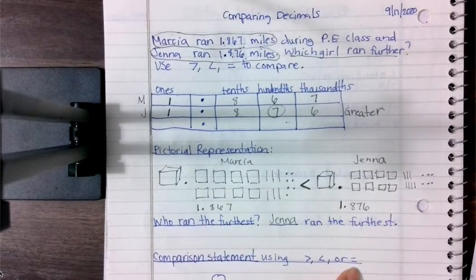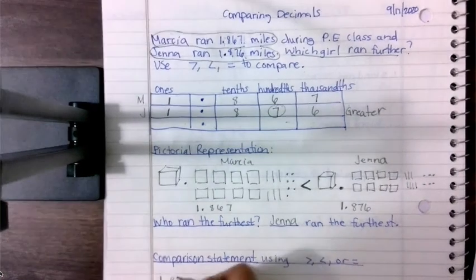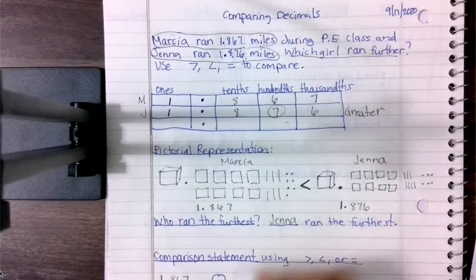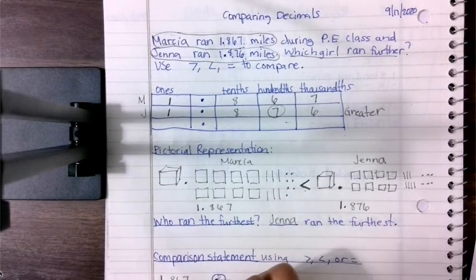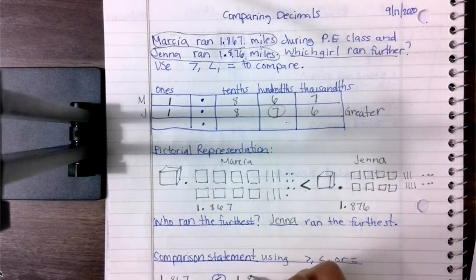I'm going to write Marcia's miles, 1 and 867 thousandths, is less than 1 and 876 thousandths.